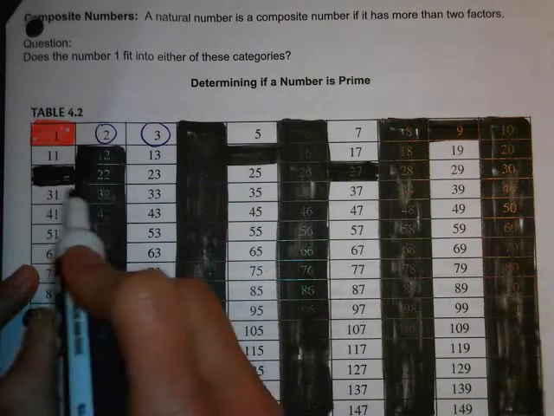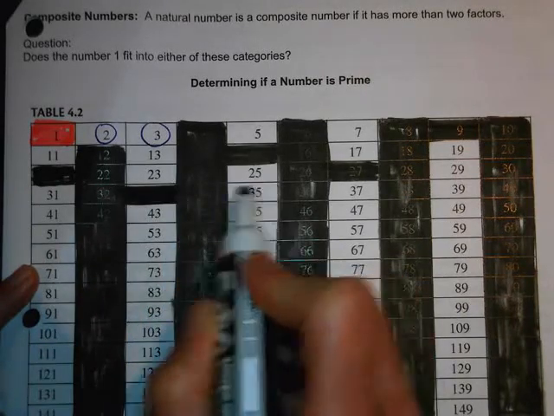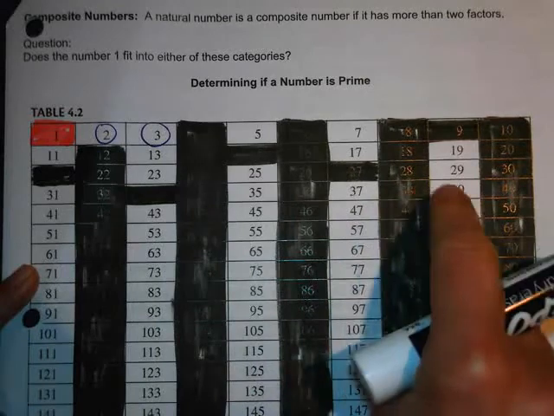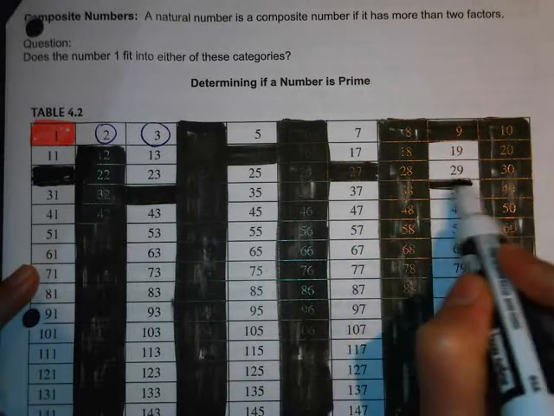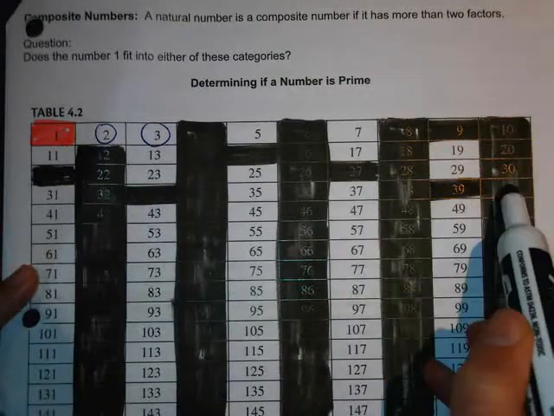These are all multiples of 3. So you just go 1, 2, 3, color, 1, 2, 3, color, right? Because it's every third. 39, 1, 2, 3, 1, 2, 3.